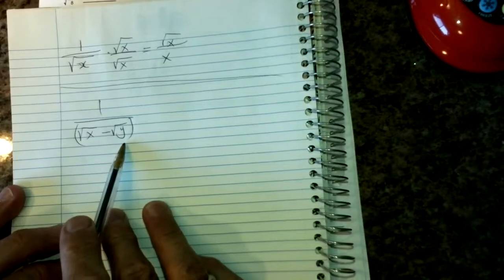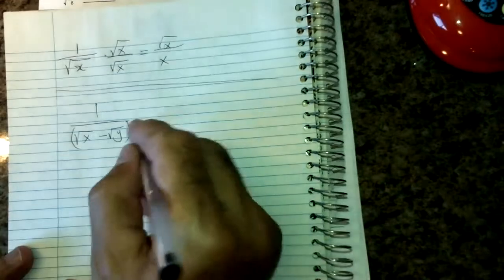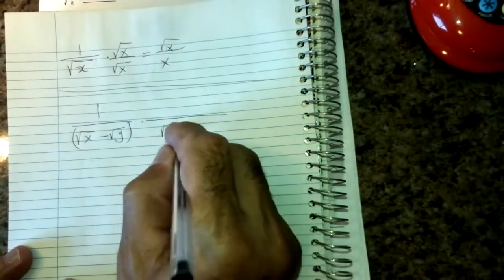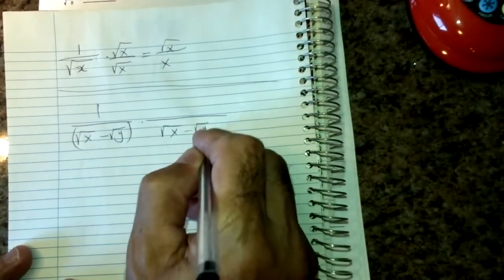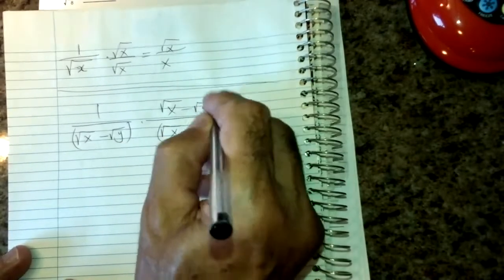What if you have something like this? You don't have just one radical, okay? You are not multiplying by the same thing here, because if you do, that doesn't let you remove the radical. Look, this is not the right way, but I want to just show.